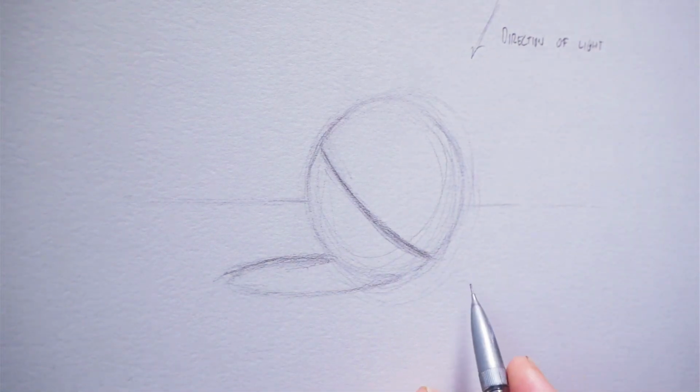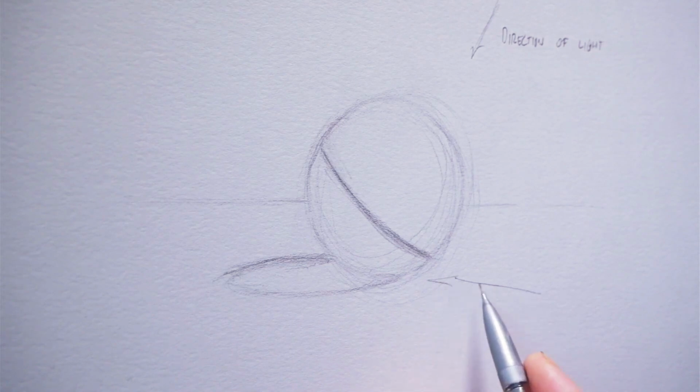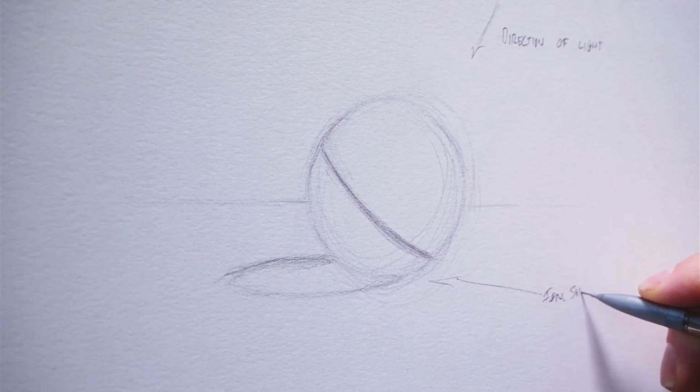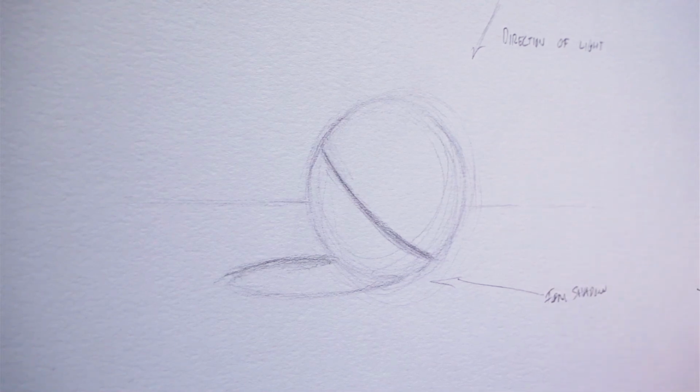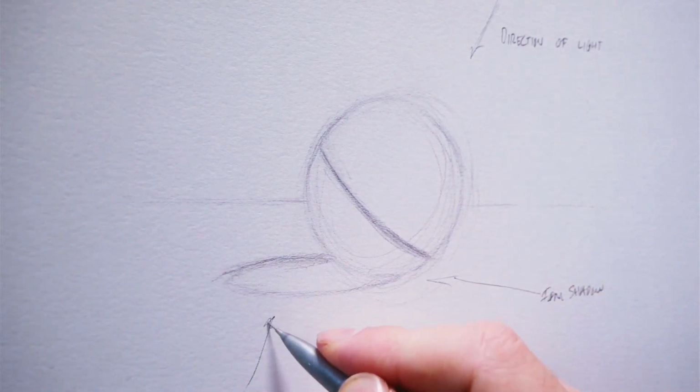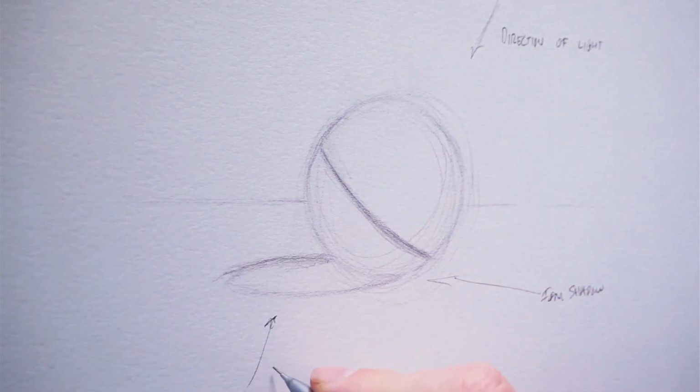So this one is our form shadow. And this is our cast shadow.